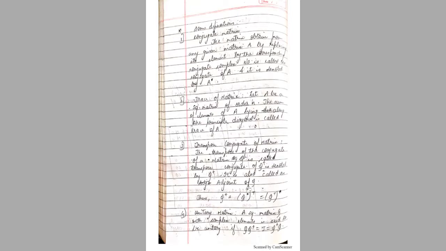The next term is unitary matrix. So a matrix Q is said to be unitary if the product of the matrix with its transpose conjugate gives you the identity. That is, a square matrix Q with complex elements is said to be unitary if its multiplication with its conjugate transpose gives you the identity matrix. So that matrix is said to be a unitary matrix.